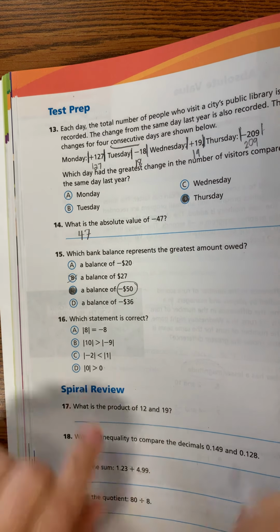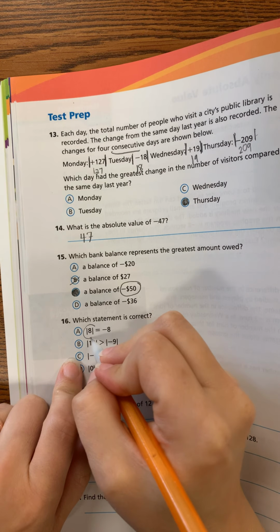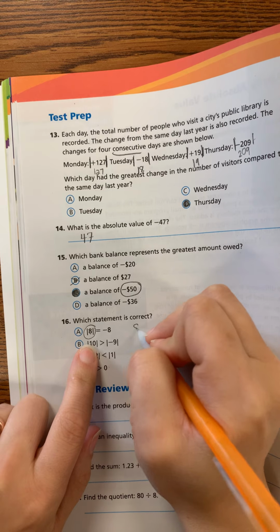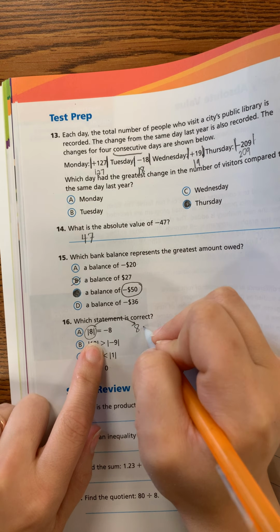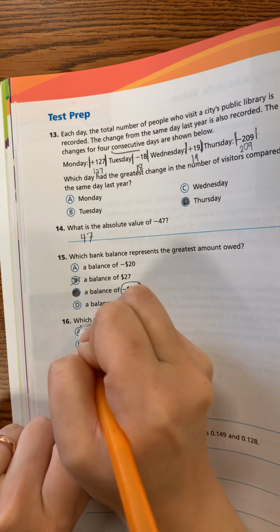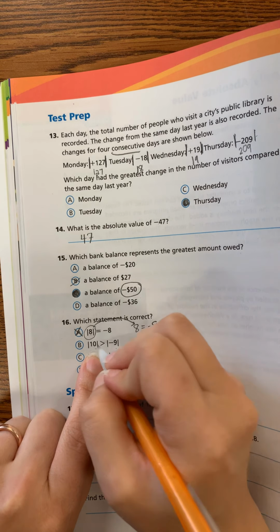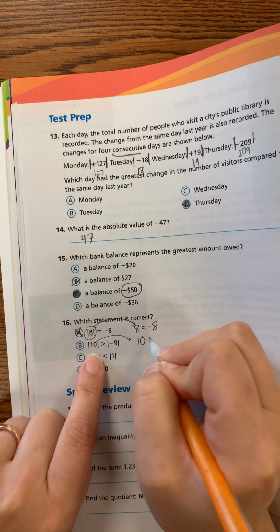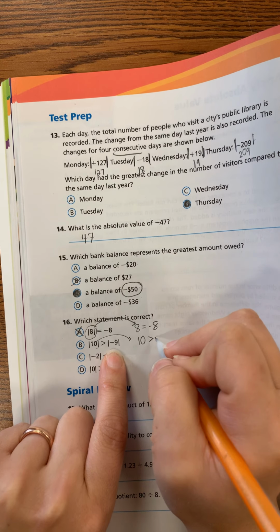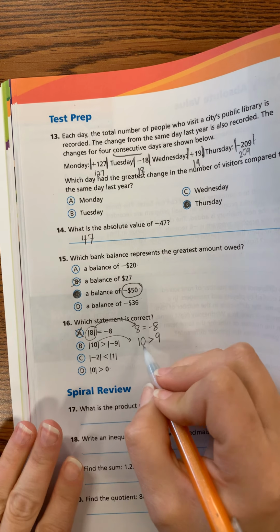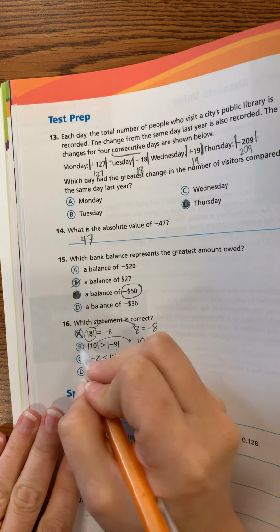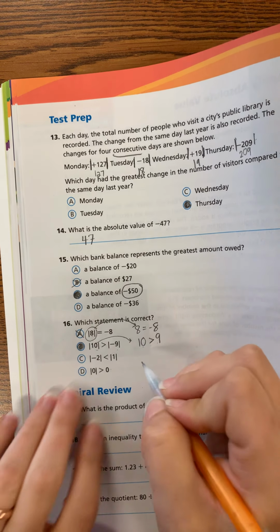Ooh, which statement is correct? So we have to evaluate this. I know the absolute value of 8 is 8, so I'm going to replace that. Is 8 equal to negative 8? Absolutely not. Oh, this one has 2. So the absolute value of 10 is 10. I'm going to put that symbol in. The absolute value of 9 is 9. So is 10 greater than 9? Yes. Let me just keep trying.